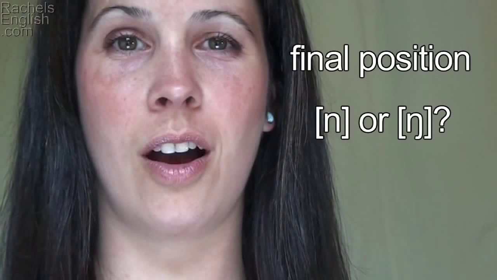What position is this? The mouth looks dark inside. That must mean what's happening is happening at the back. So it must be an NG. Song.